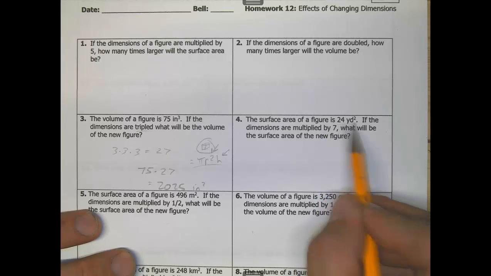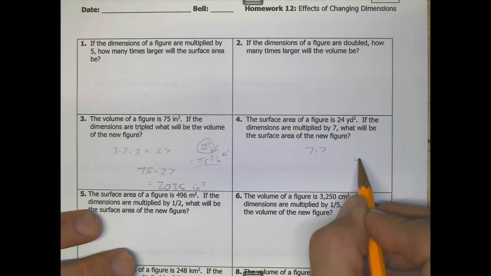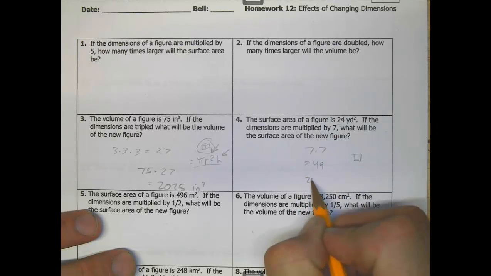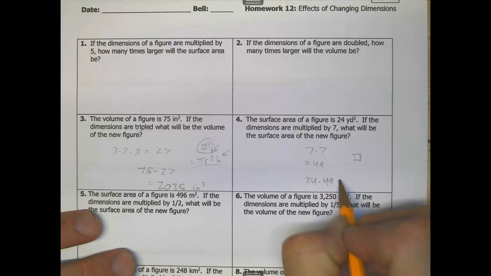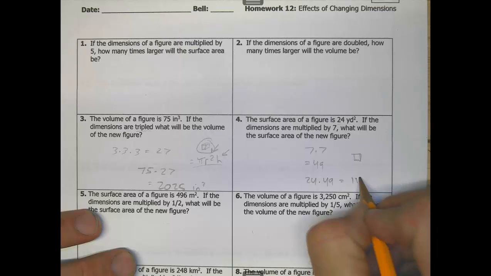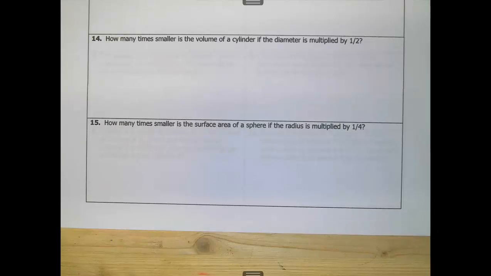Then for number 4, area. If we have an area of 24 square yards and the dimensions are multiplied by 7, we multiply by 7 twice, because with area we're looking at a 2-dimensional object, like a square. If we multiply one side by 7 and the other side by 7, then we've multiplied the area by 49. So we take the 24 and multiply it by 49 to get the right answer, which is 1,176 square yards.